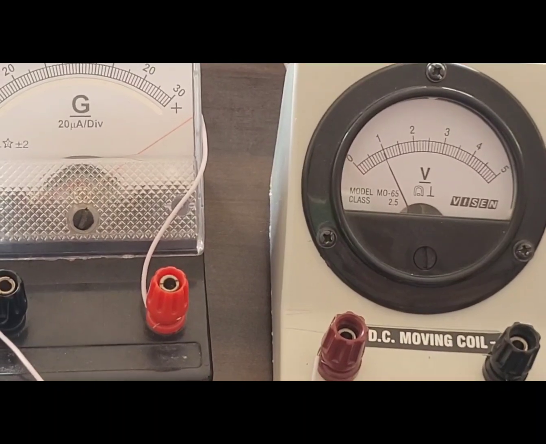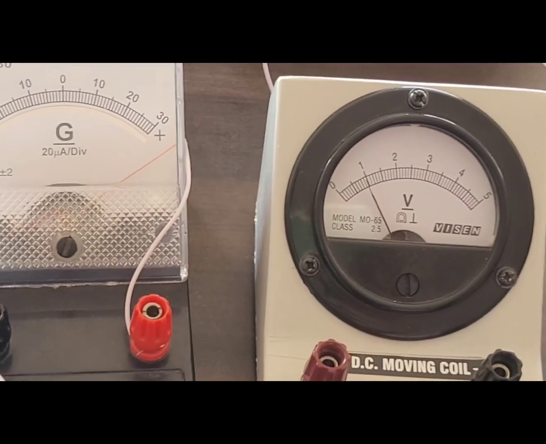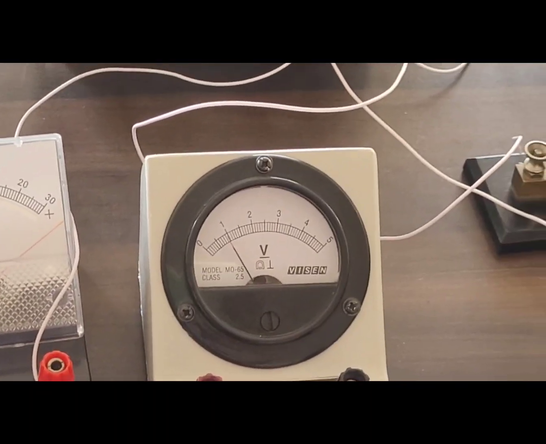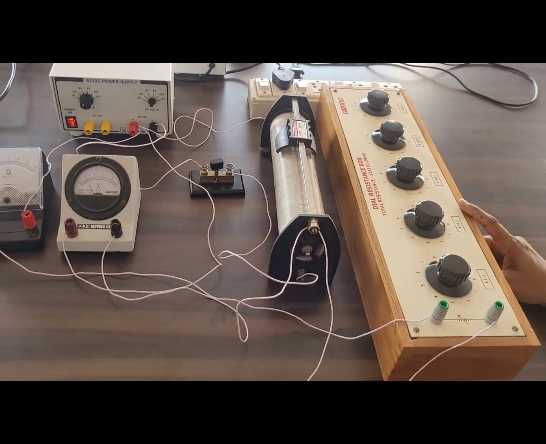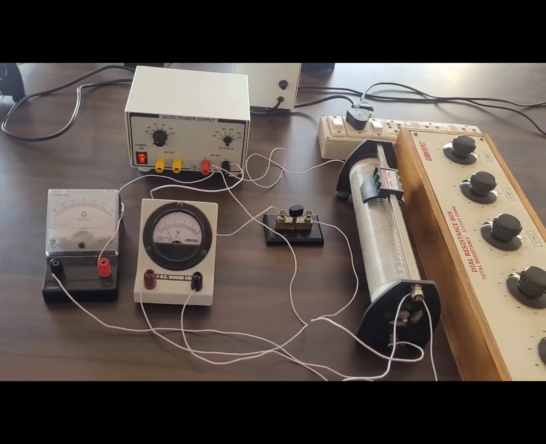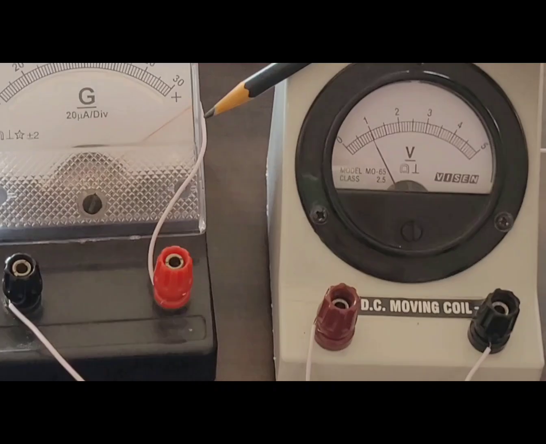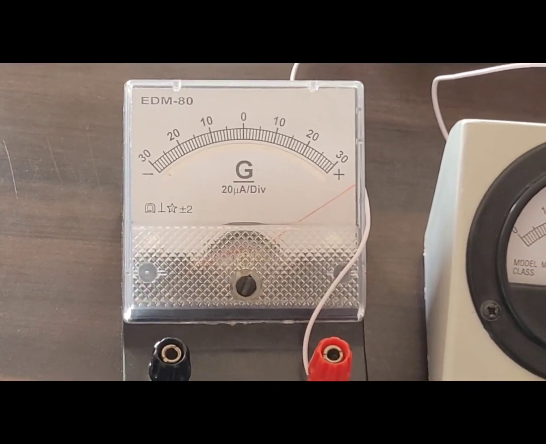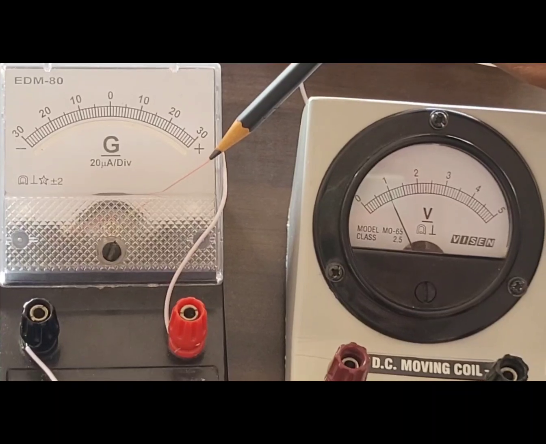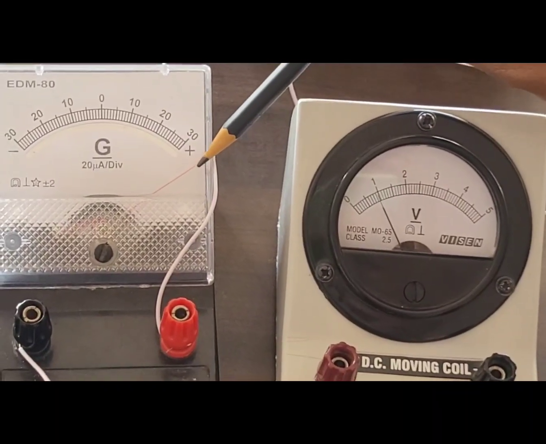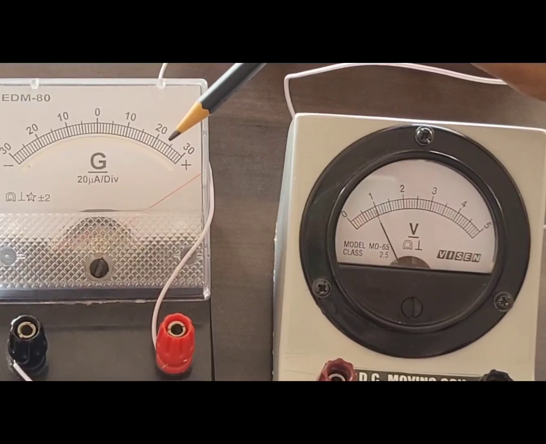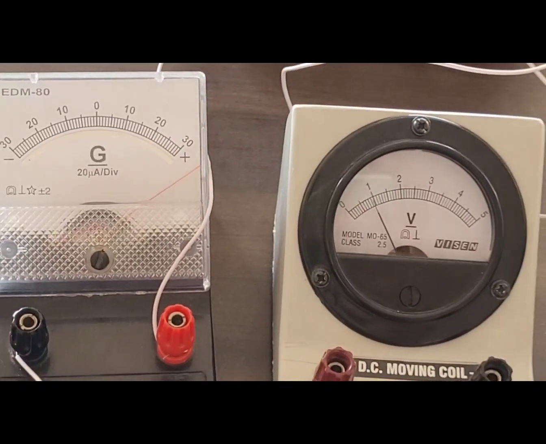Now it is exactly 1 volt. Then this is the high resistance box. We have to change the value of R until the needle of the galvanometer comes within the scale. Observe, the voltmeter reads 1 volt, but the galvanometer needle is out of scale. So this needle has to come within the scale. We have to reduce the current by supplying high resistance in series.